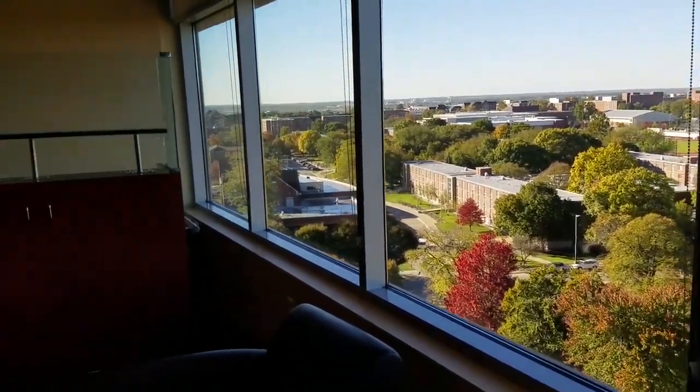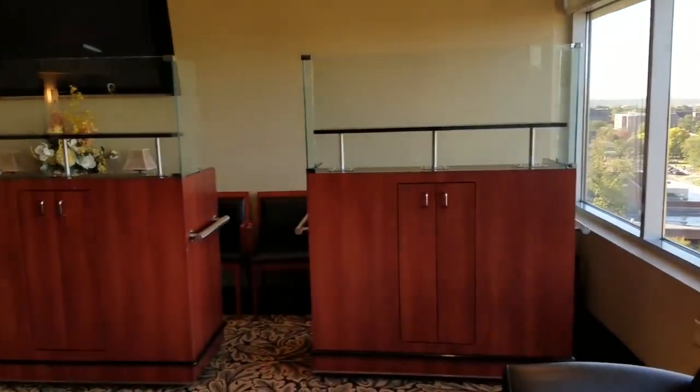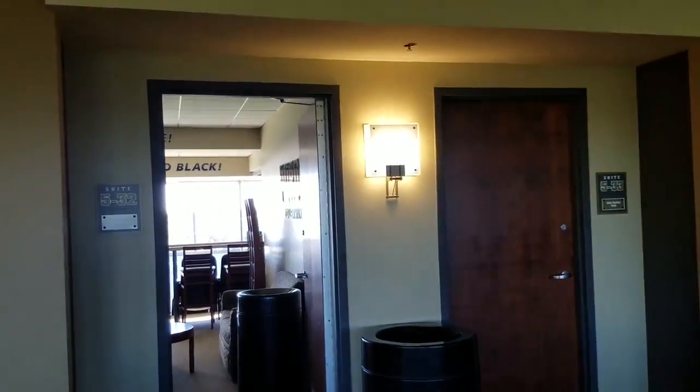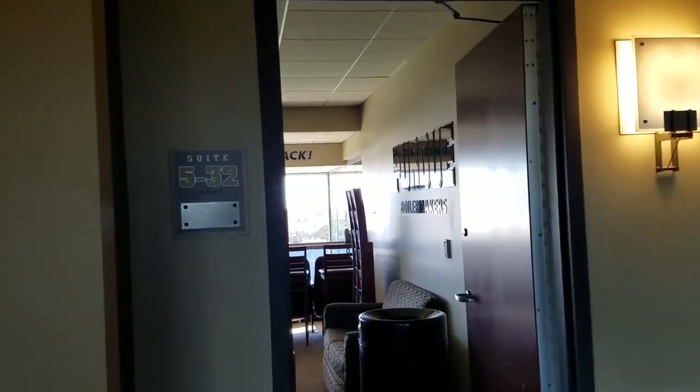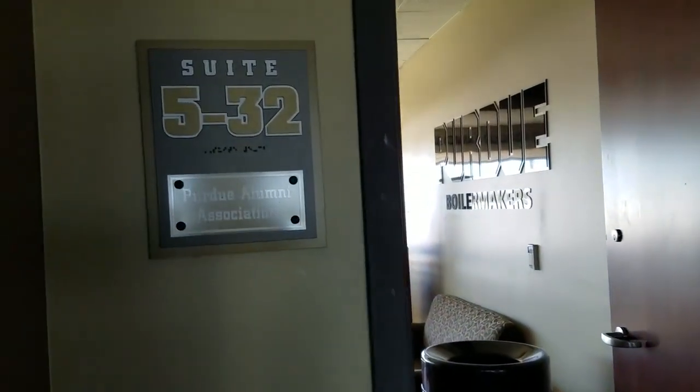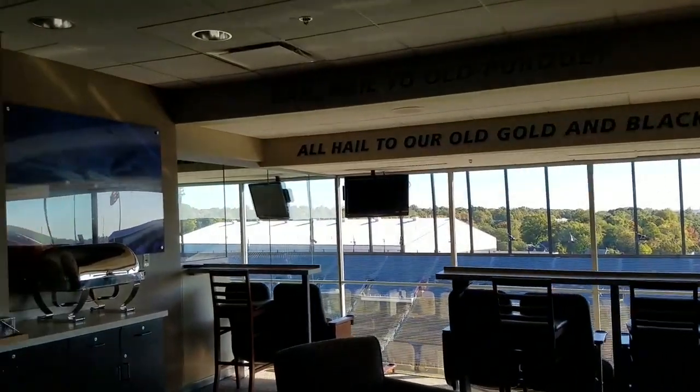view. We're now going to make our way actually into one of the luxury suites, and it's the Purdue Alumni Association suite. And so this is the suite where the Alumni Association hosts special guests, and those are folks who are special to the Alumni Association for some reason, either donor cultivation or marketing, or club leadership, or club officer, board of director, any number of those reasons. We bring them into our suite.